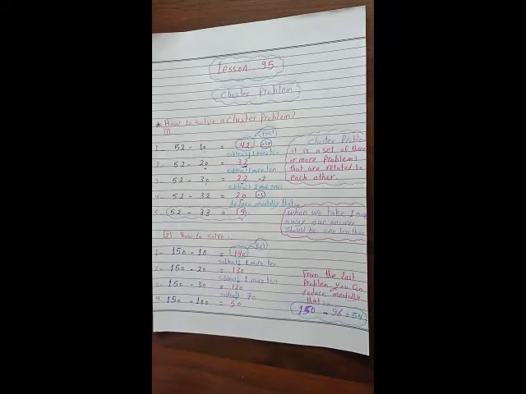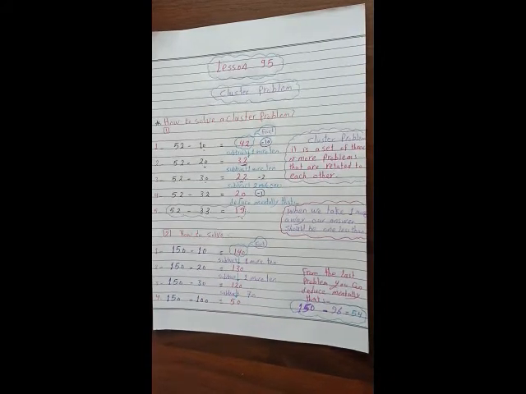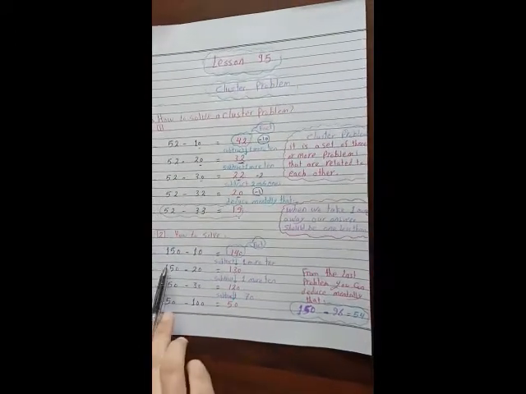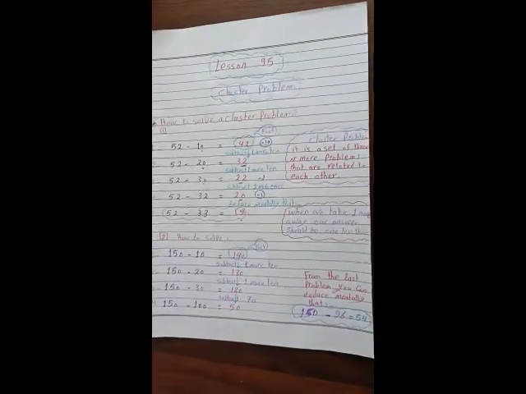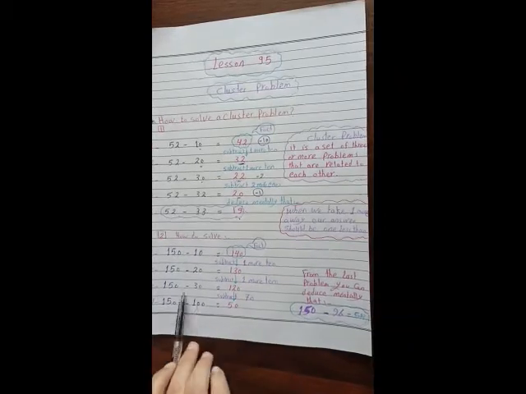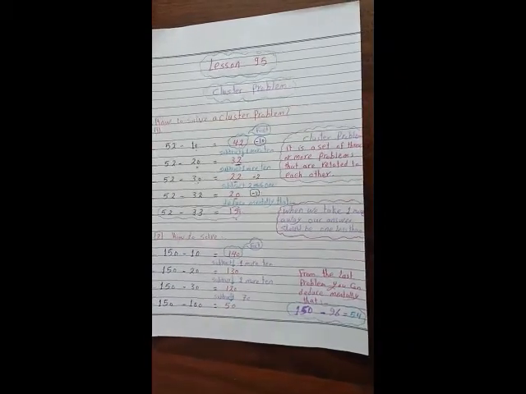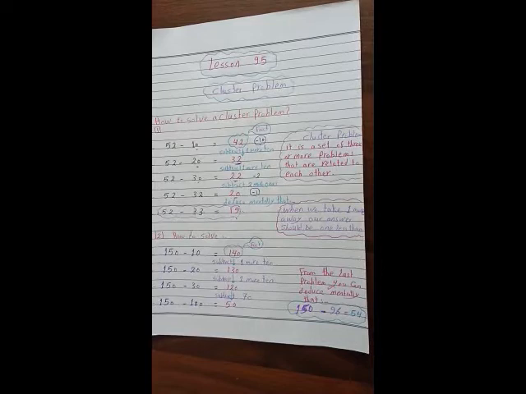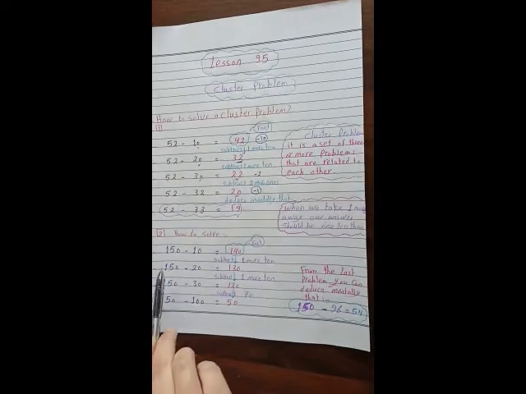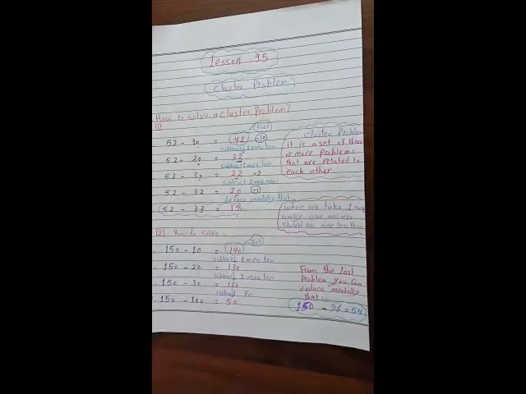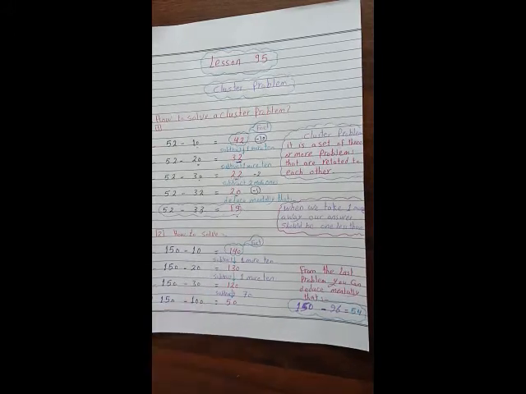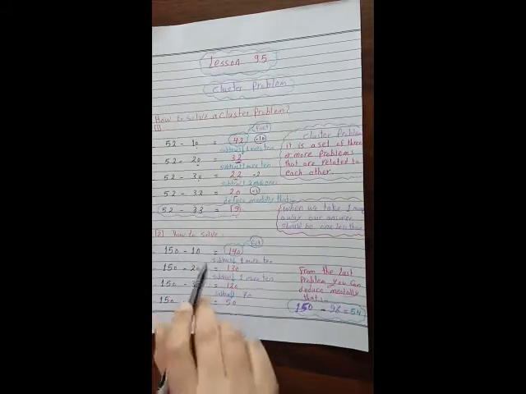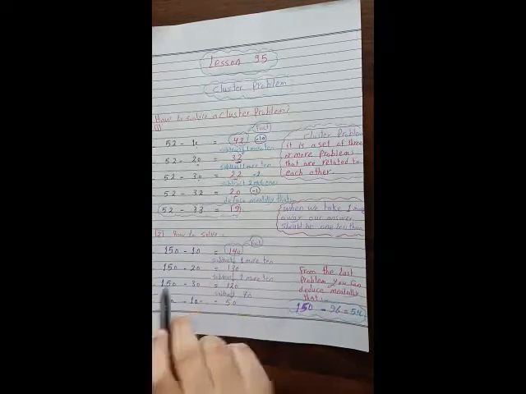Okay, let's solve another example. How to solve 150 minus 10. Okay, first, this cluster problem requires subtracting hundreds and tens, so it's most challenging. 150 minus 10. First, I will solve this problem. 150 minus 10 equals, excellent, 140.